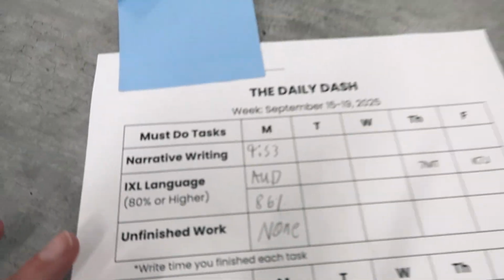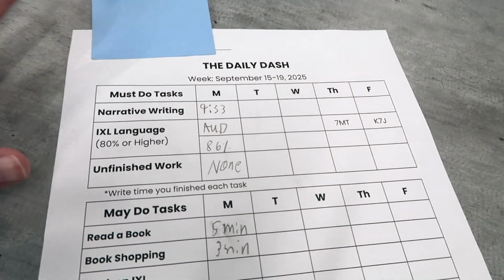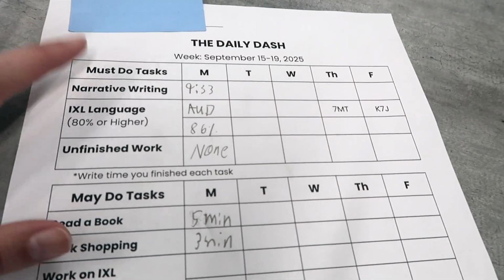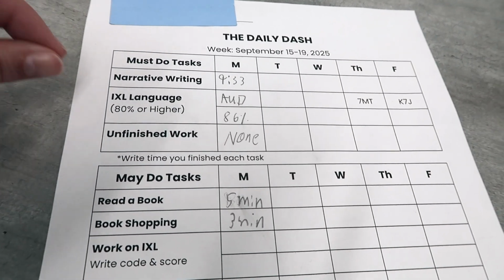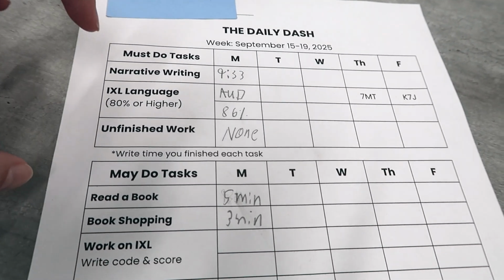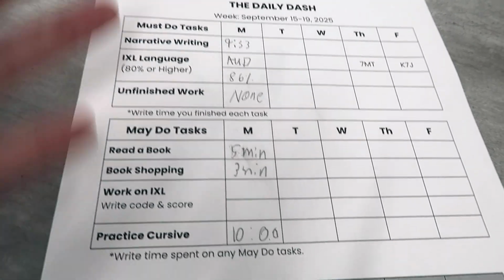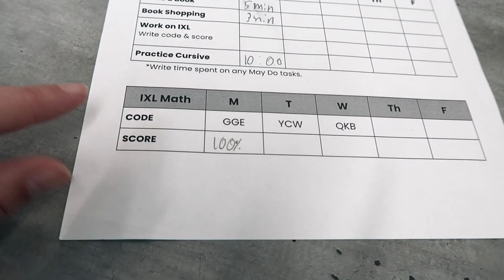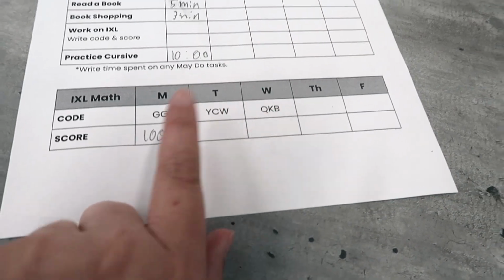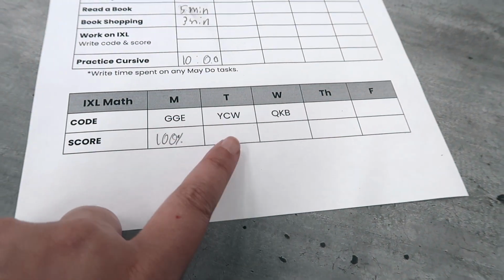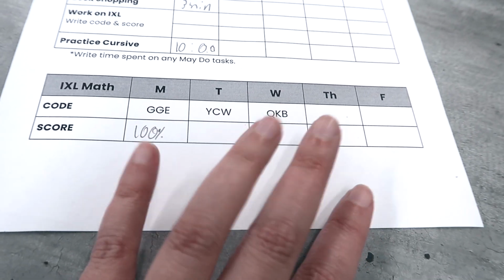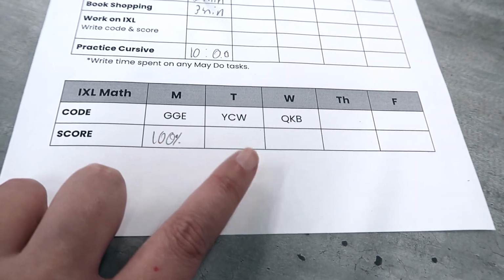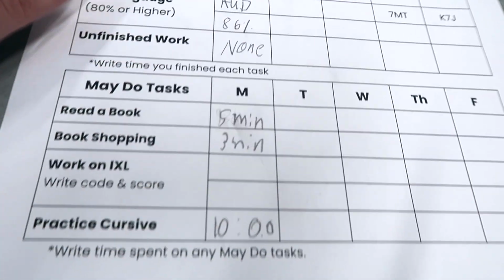So the checklist came about this year because I'm trying to hold my students a little bit more accountable during their must-do, may-do time. A lot of students might get stuck in one of these areas, so this is to just help them move through it. I have math down here because there are typically certain lessons, and students just haven't always been completing them, or I just wanted a way to hold them a little more accountable with their scores.